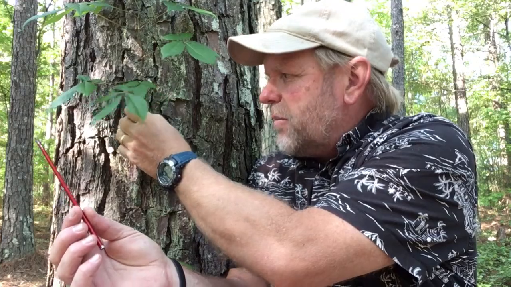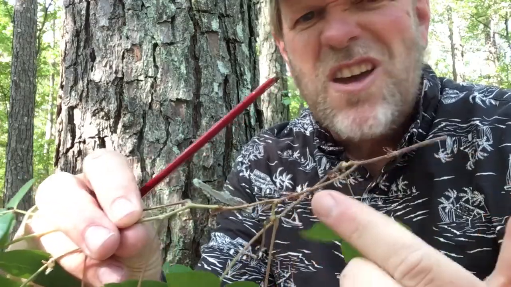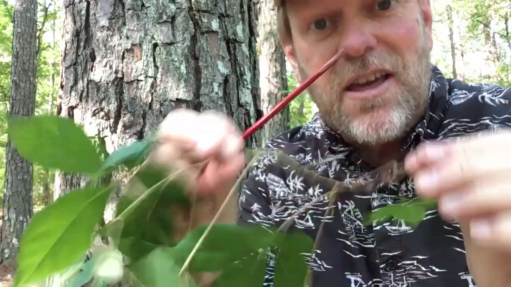Also notice, as I pull a little bit of this off, now you can see the vine itself completely unhairy, nice and smooth, no fuzzy stuff coming off of it. That's Virginia creeper.